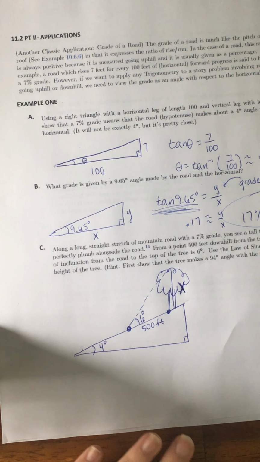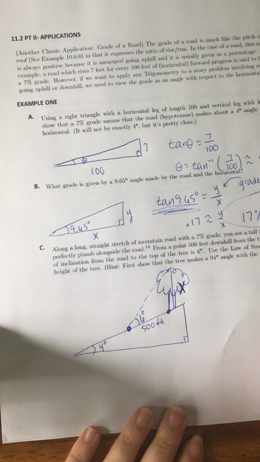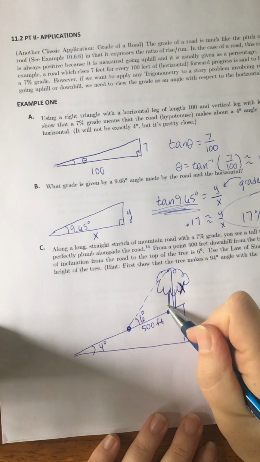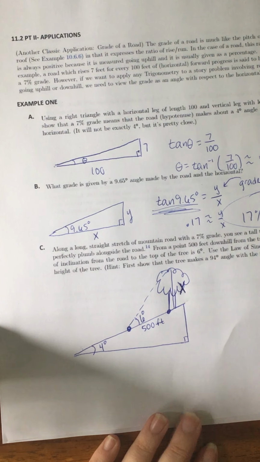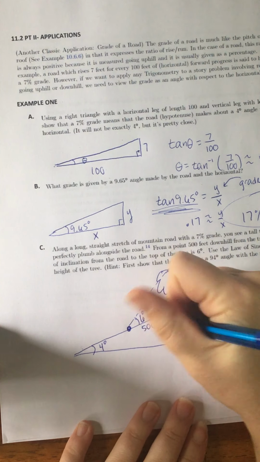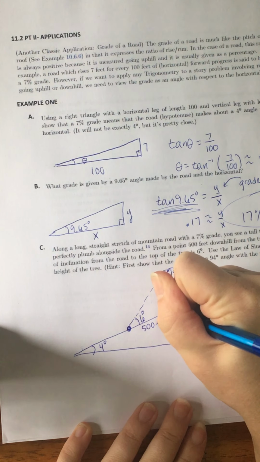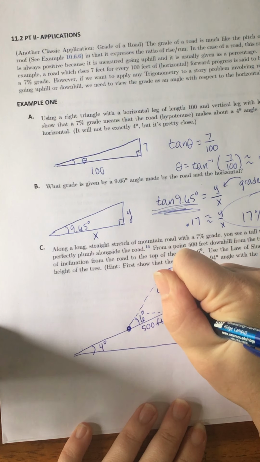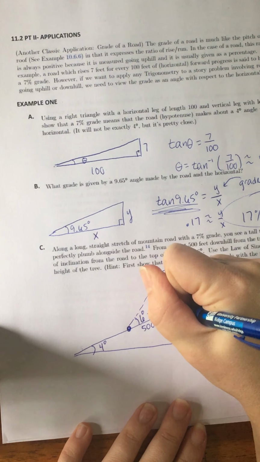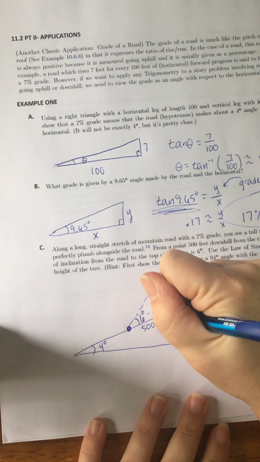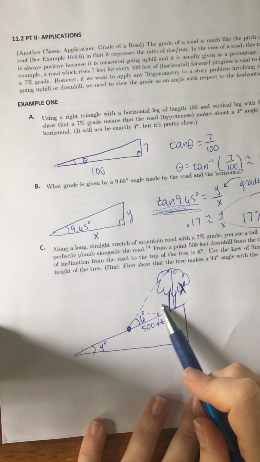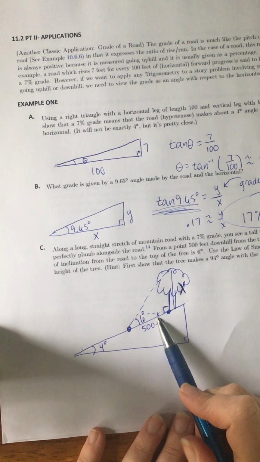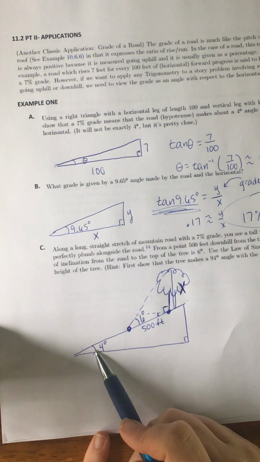And they give us a big hint here. It says, first, show that the tree makes a 94-degree angle with the road. So they're telling us that this is 94 degrees, and we could just cheat and put it in there, but we really want to reason why that's the case. If I draw a horizontal line coming off of the bottom of the tree, you see how this right here is 90 degrees, right? If the tree's standing perfectly plumb, that's 90 degrees. The question is, what is this angle? I mean, if this whole thing is 94, obviously that little angle is 4 degrees, but how do you know it's 4 degrees? And it has to do with the fact that this is 4 degrees down here.